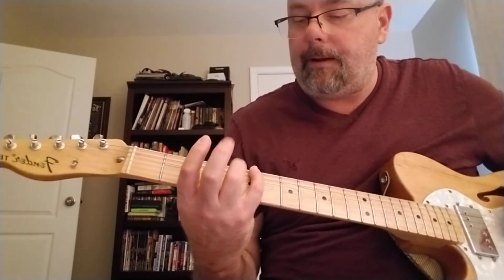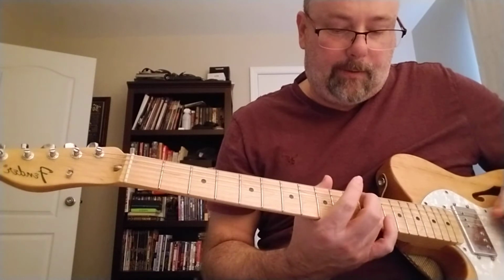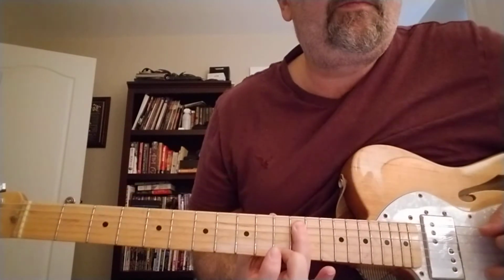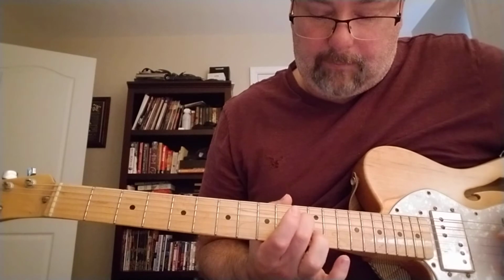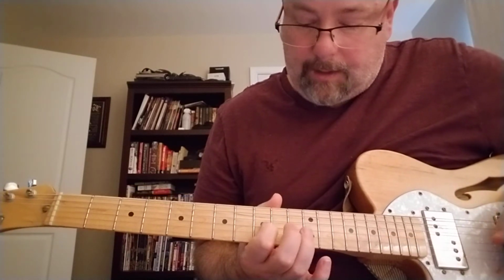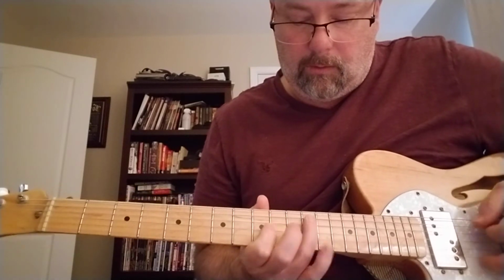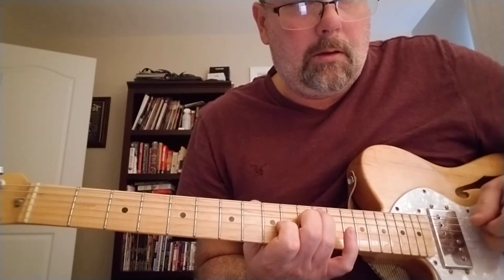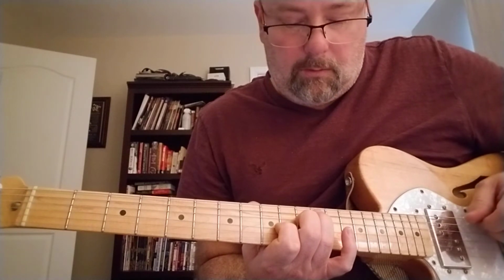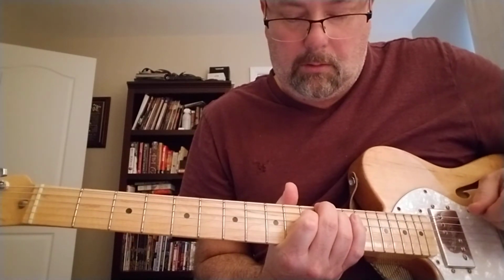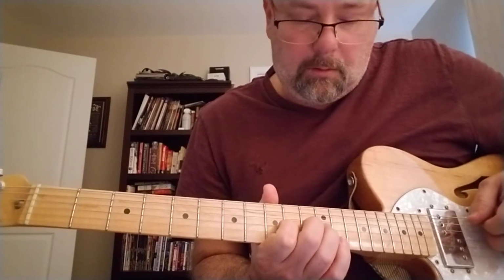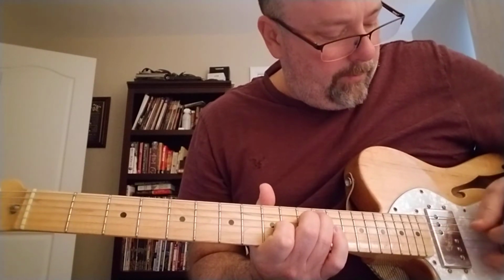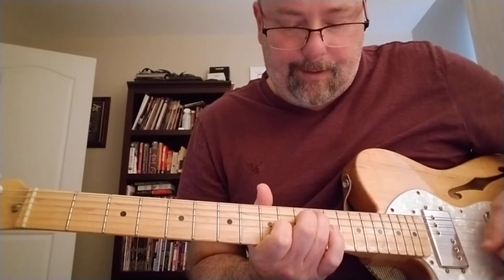Now this same very shape here is really going to apply right here. So A, C sharp, E. Starting on the 12th fret. 12, 11 on the D, and 9 on the G string. Okay? Root, 3rd, 5th.